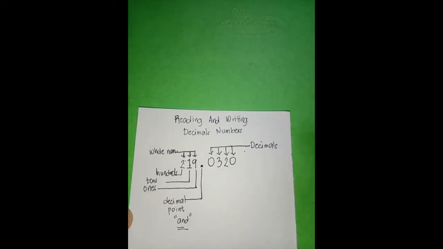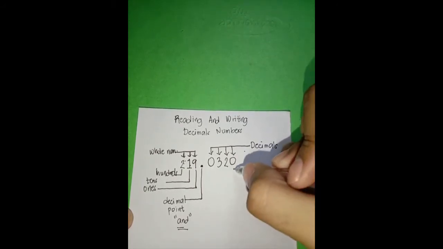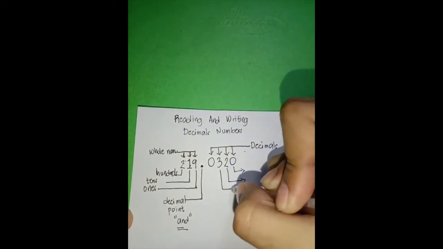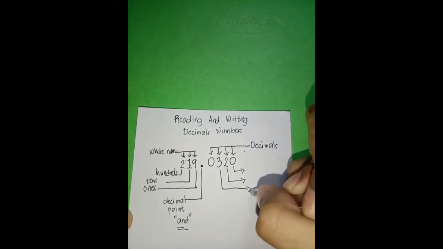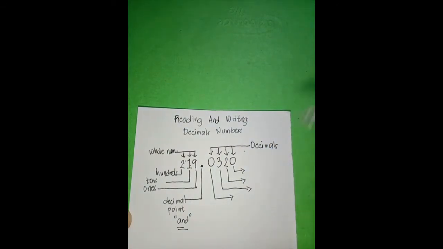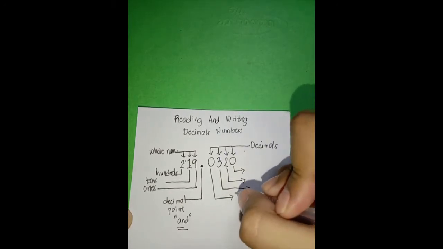Now, let's talk about the place value of the decimals. We will start here at 0. The place value of 0 is tenths.